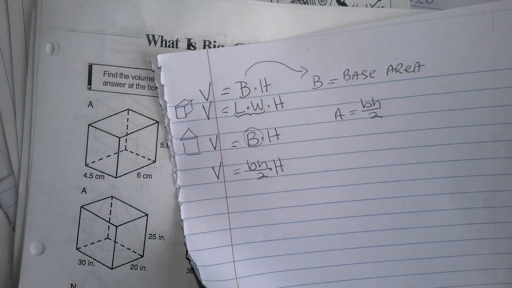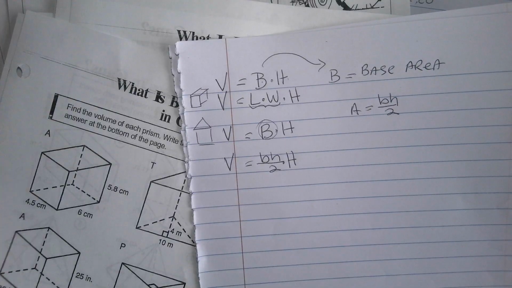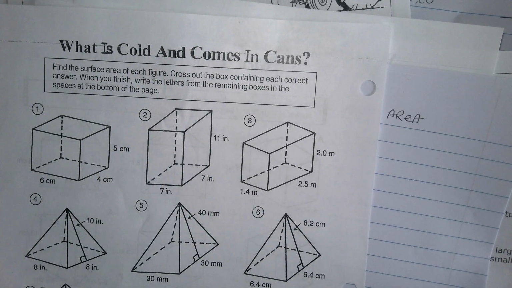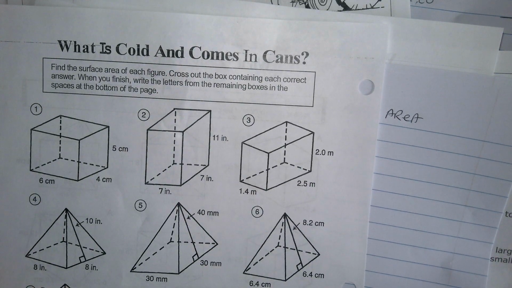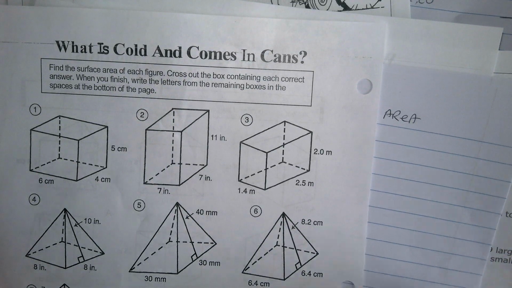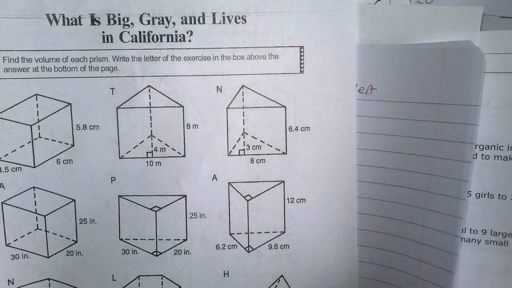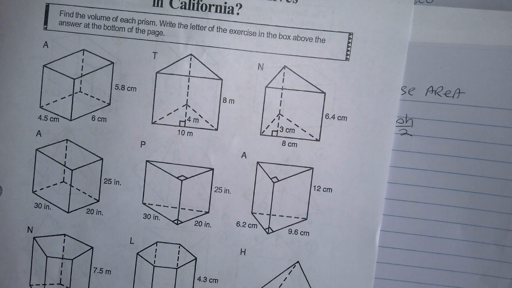Okay, so let me flip this over. Oh, this is surface area. Darn, I ran off the wrong one. So I'll have to rerun something else because this is not the one that I wanted to do. All right, so let's go ahead and look at, hold on, let me look what the time is.